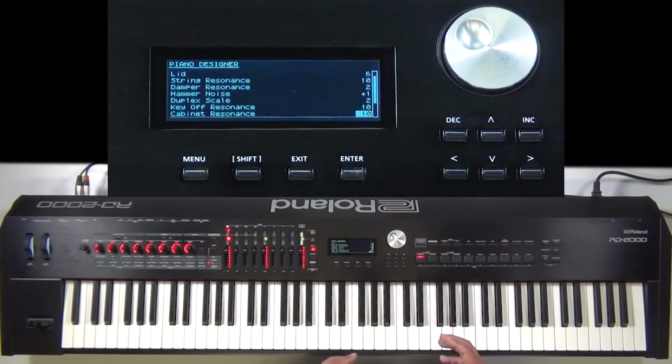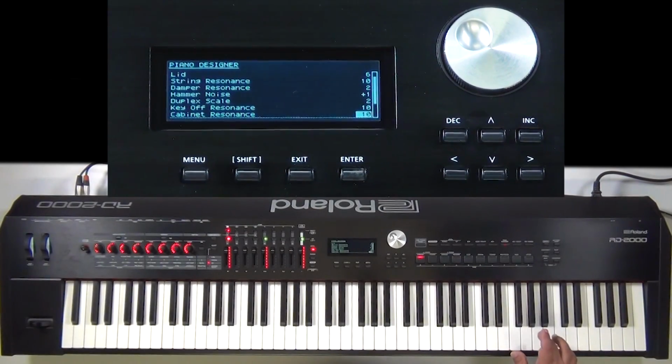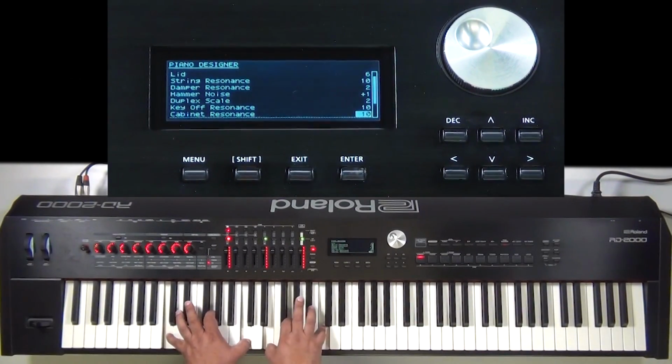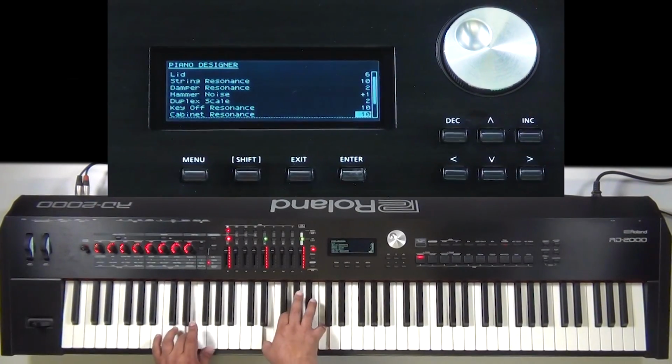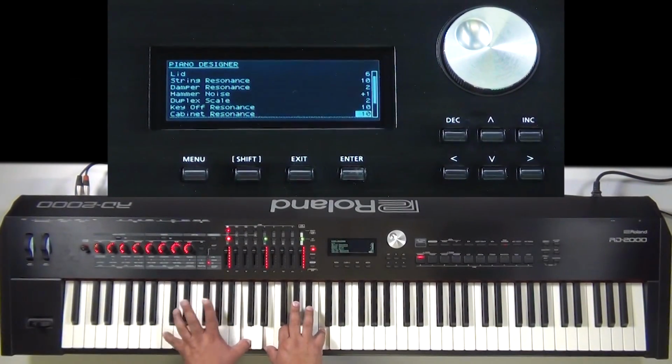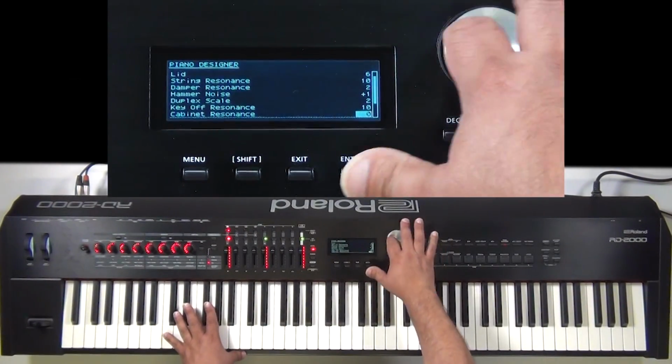So even the way the key off resonates, and then how big is that cabinet? Is it a cabinet where it doesn't resonate a lot, or is there more wood to it? Oh, now you really hear it. Let's bring that down.